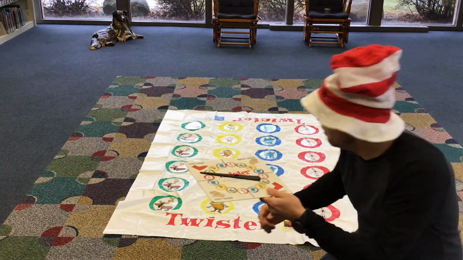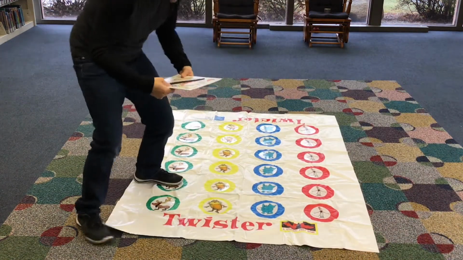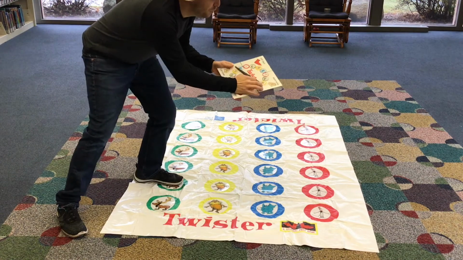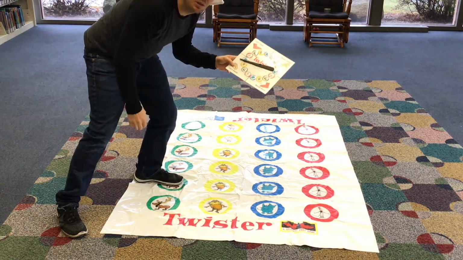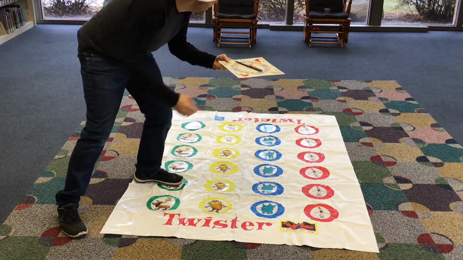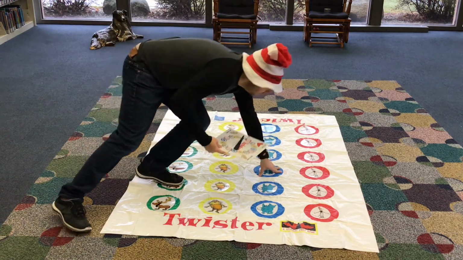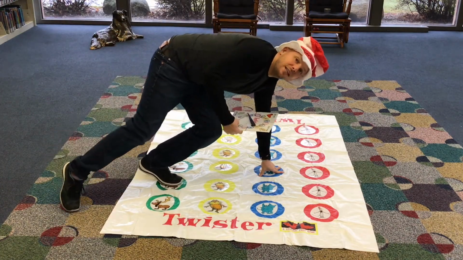So left foot on Max. And this is really easy for you to do at home. If you have a twister board, you can pick any characters you want to and make your own twister game. All right, left hand on Horton. All right, so let's get some more ideas.